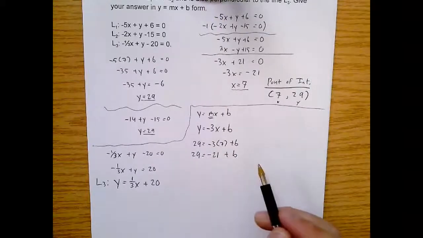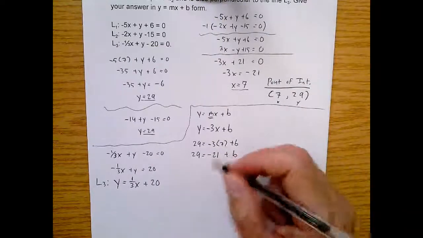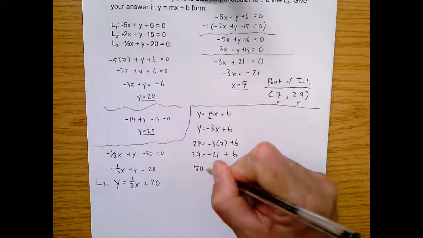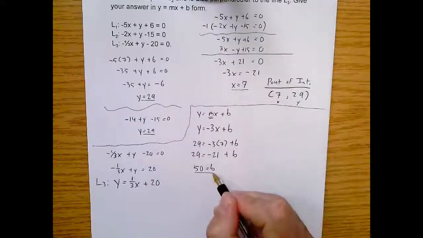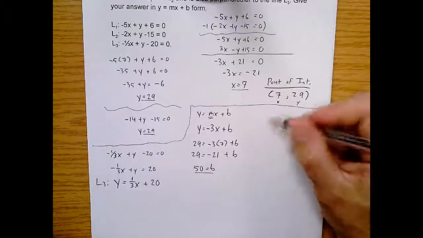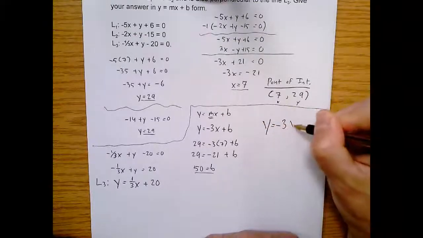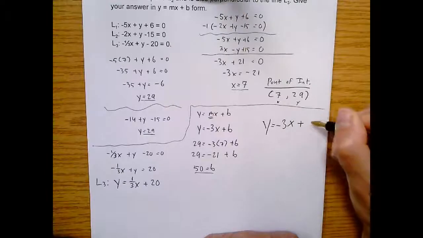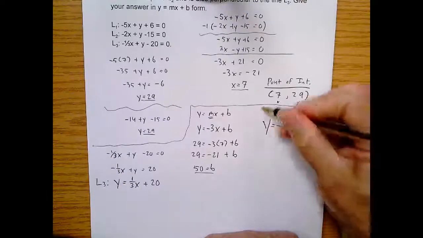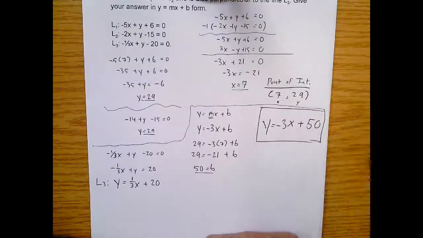Add 21 to both sides. What's that going to give you? 50 equals b. And there you go. Your b is 50. So your final answer, my line, is y equals negative 3x plus 50. Voila. Good job. You did it.